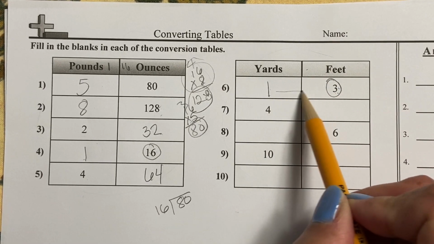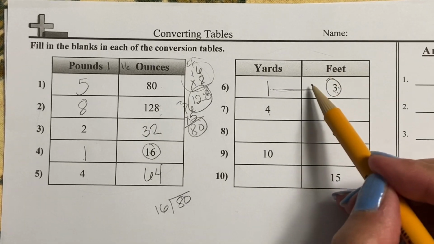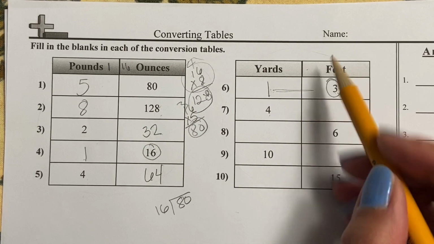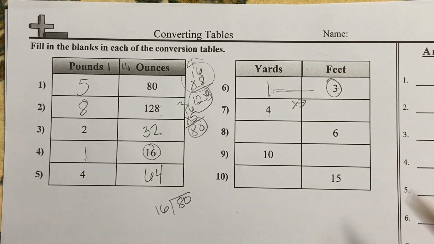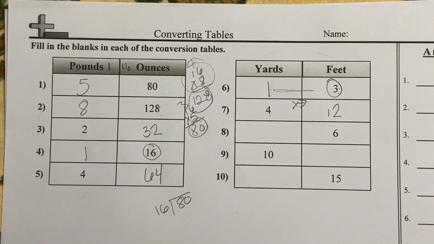Remember, it's always the number that goes with the unit. 4 yards, well, I'm going from a large unit to a small unit. That means that I multiply when I go that way. 4 times 3, that's 12. 4 yards equals 12 feet.